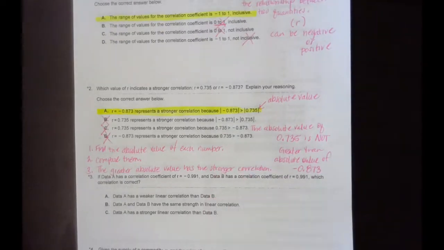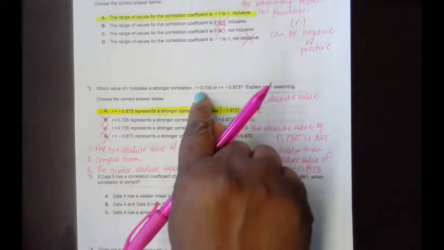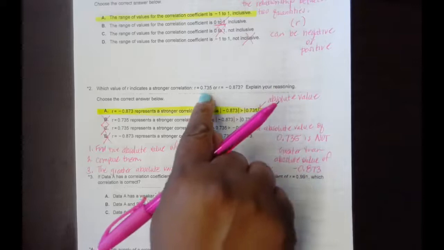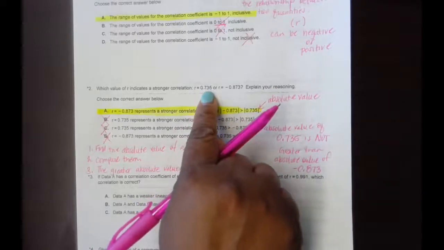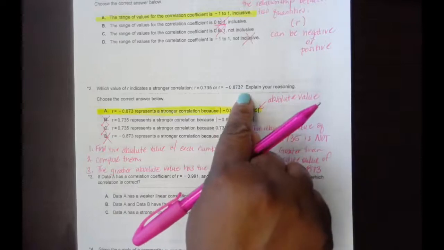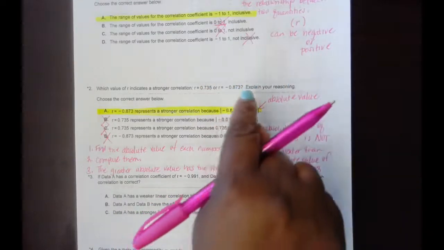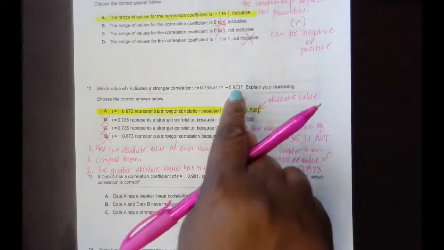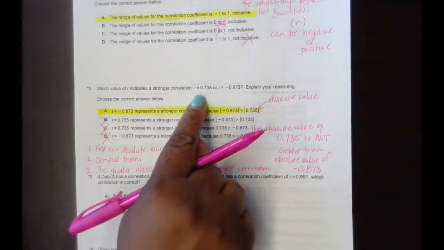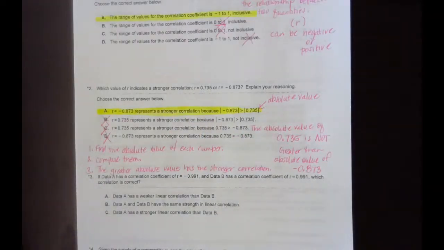So in other words, the absolute value of 0.735 is 0.735, but the absolute value of negative 0.873 is positive 0.873. Since positive 0.873 is greater than 0.735, then it has a stronger correlation, a stronger relationship.